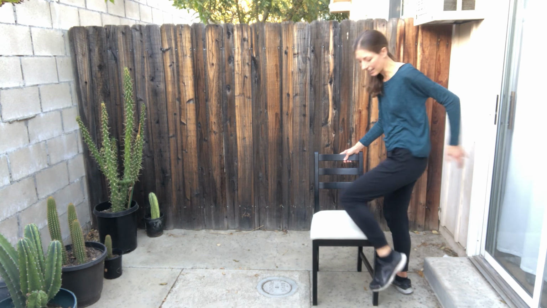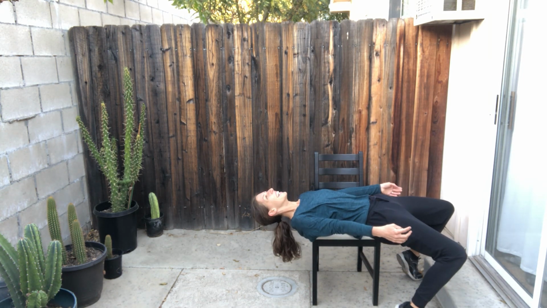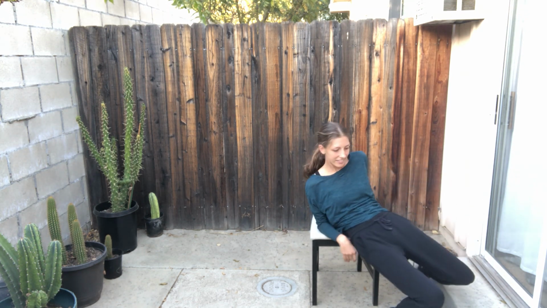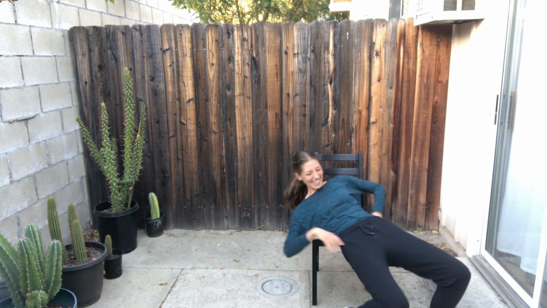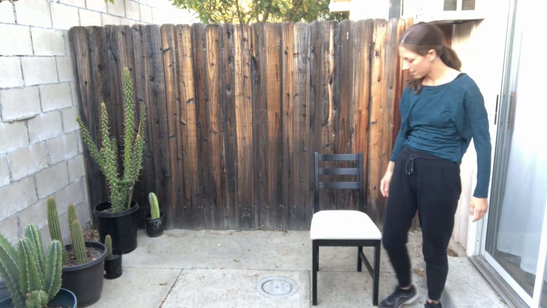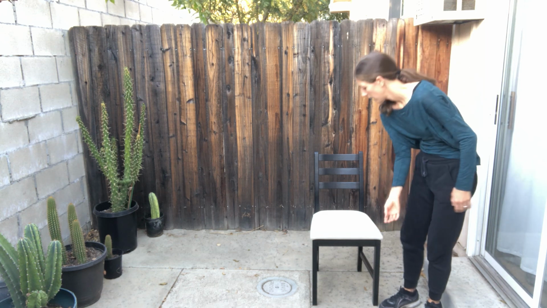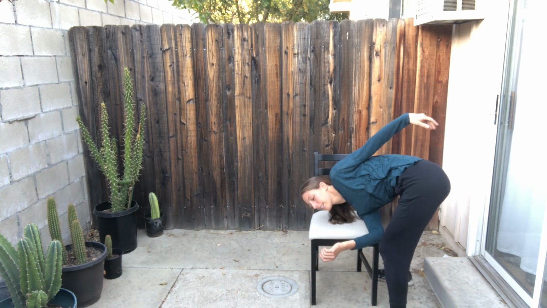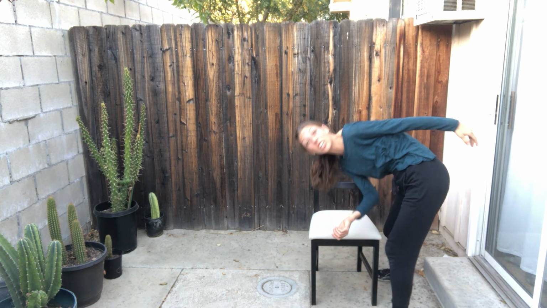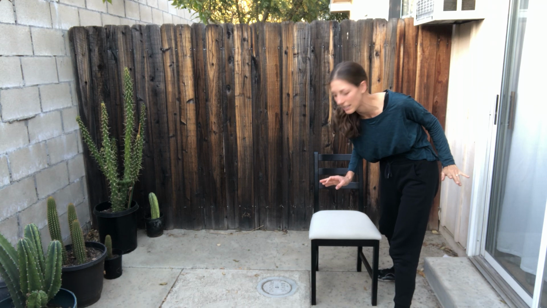Good. How about your back? Something heavy. The chair is holding you up. And something light. That might be a little bit hard. I don't know if we can do that lightly. Because it's still holding you up. We're playing. How about a shoulder? Something heavy. And now something light. It might not look that different, but it should definitely feel different.